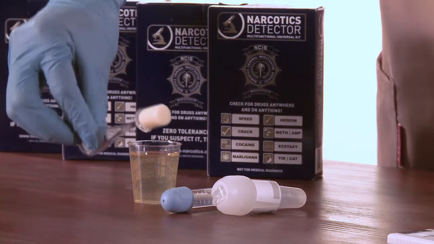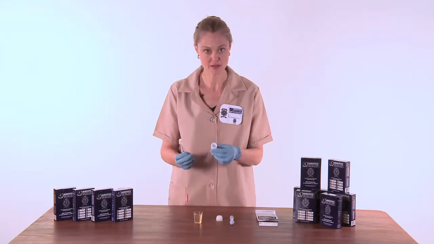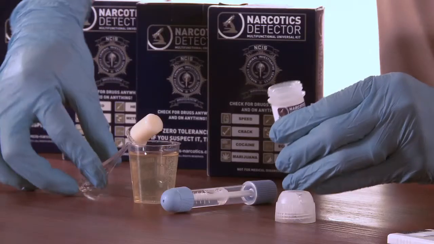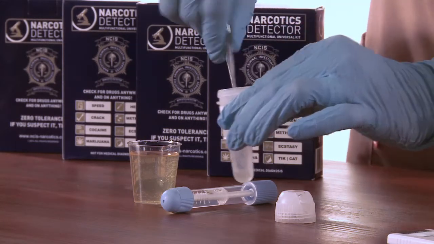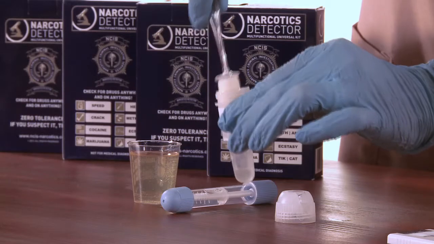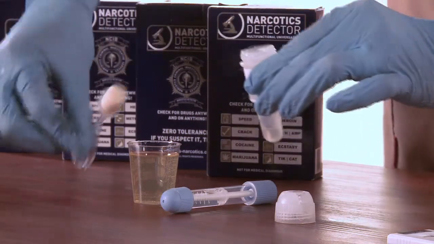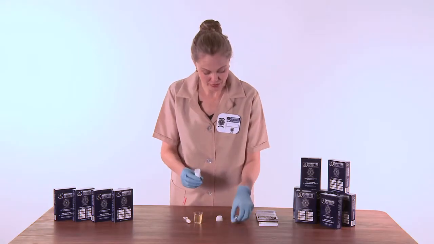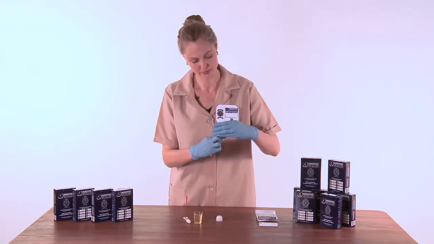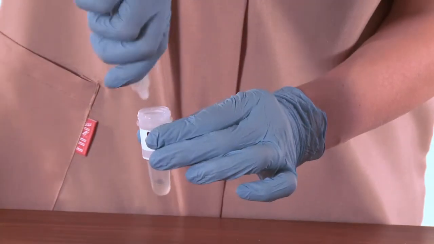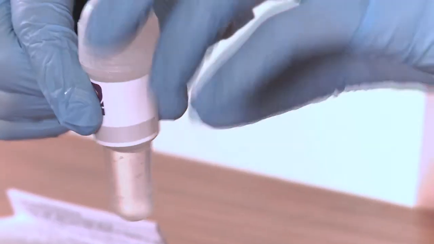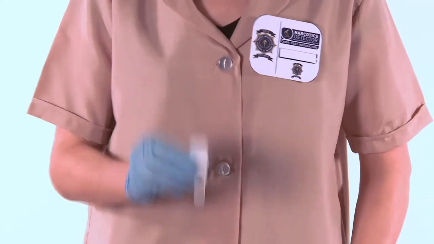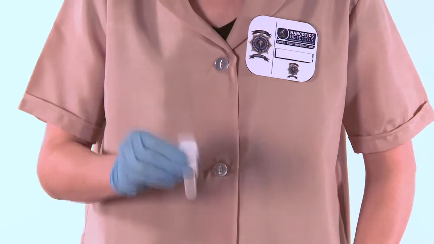Take the collection tube, open it, and drain the fluid by squeezing it against the diaphragm of the collection tube. Make sure that you have all the fluid. Then we open the universal buffer tube and put all the universal buffer fluid into our collection tube. Close the lid and shake it for at least 30 seconds.